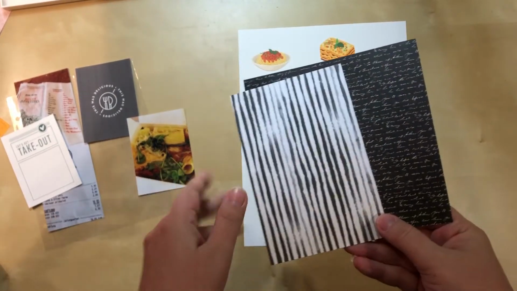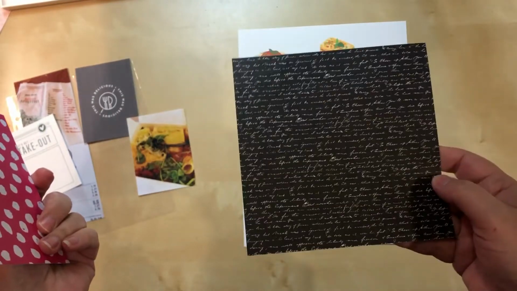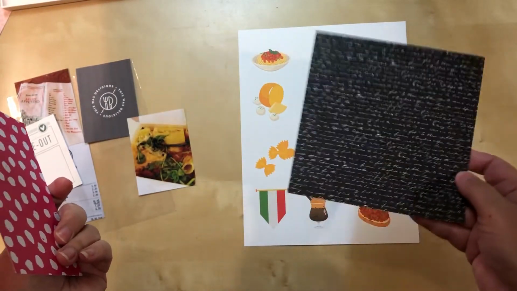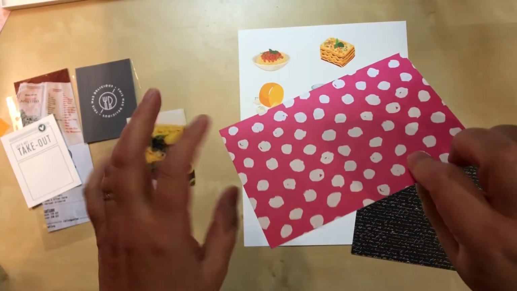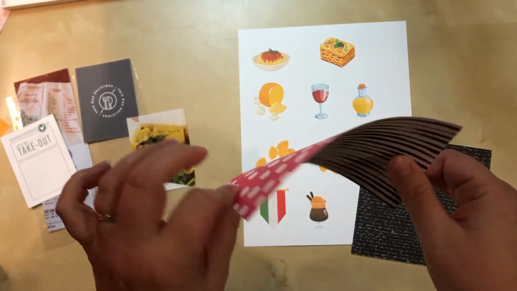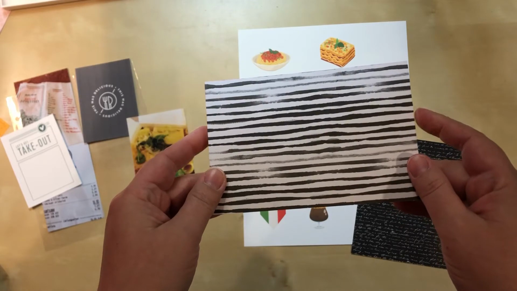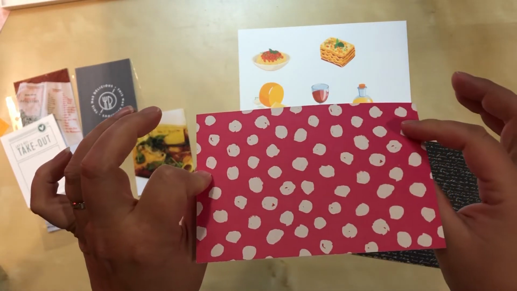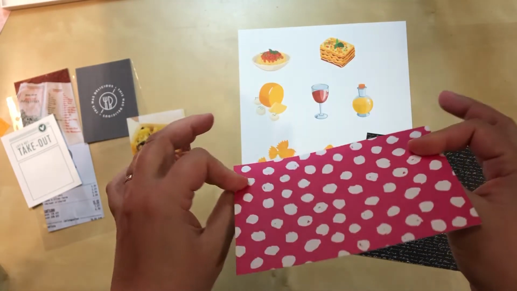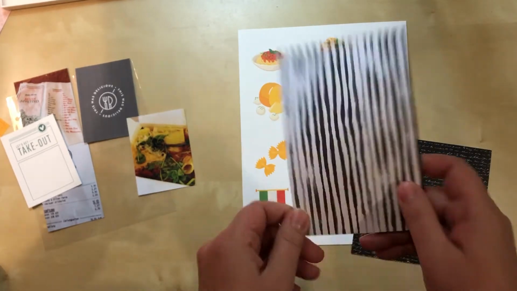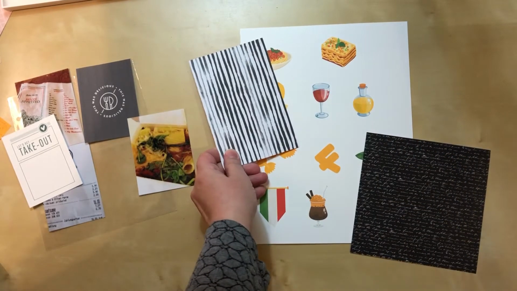I found 2 pieces of paper I might try. This one just has some script font in the back, and it's very dark. This is actually, I think, it feels like cardstock, like it's heavier, like it was meant to be a 4x6 pocket card, but I don't remember if I cut it this way or if it came like this. I'm not sure, but I like the black and white stripe. I'm not sure it's going to go totally with that.